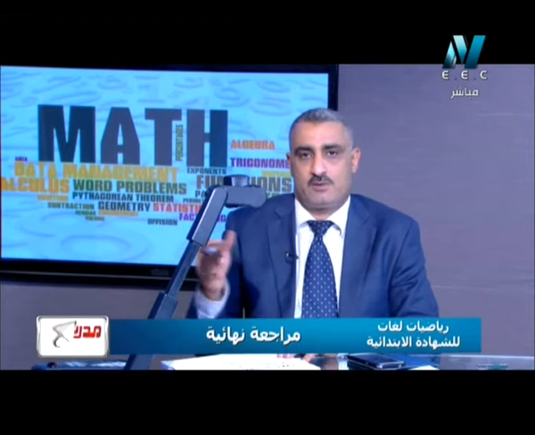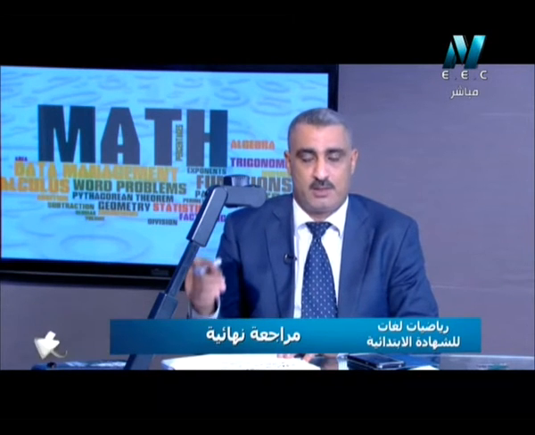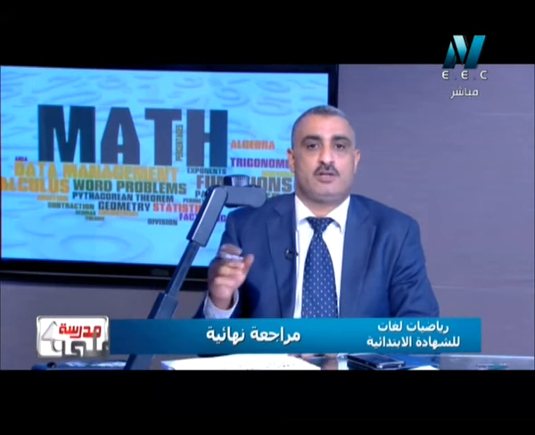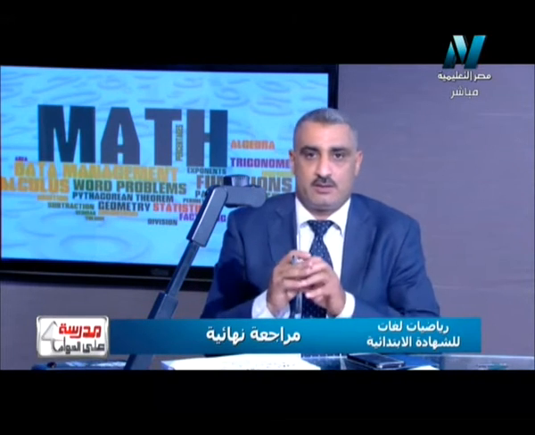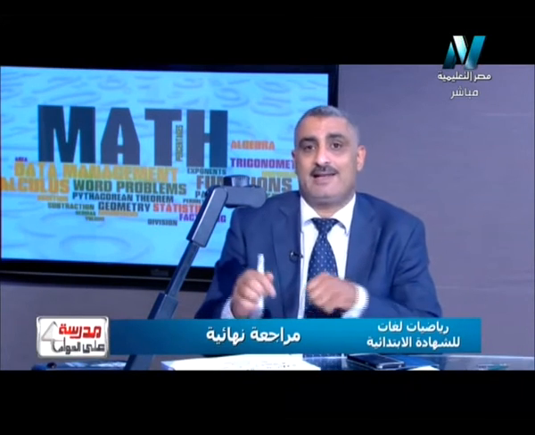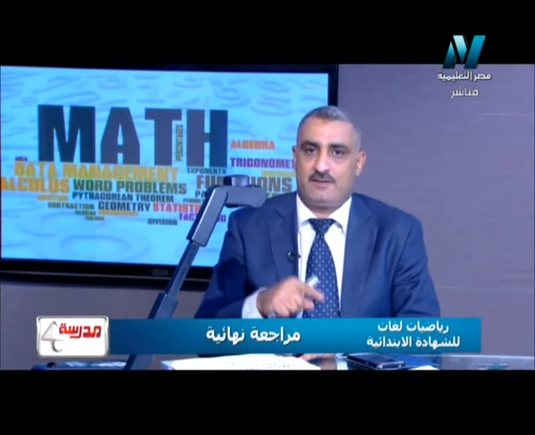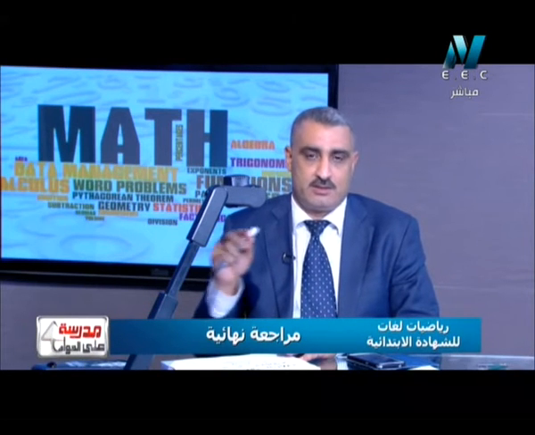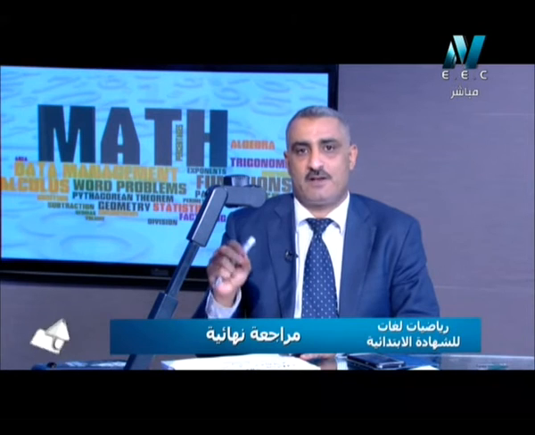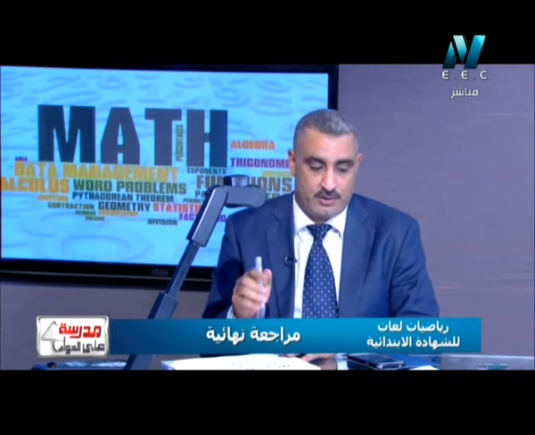Negative 3 times 1 equals negative 3. So 1 is the multiplicative identity element. Don't be confused. We have additive identity elements and multiplicative identity elements. The additive identity element in Z is 0, but the multiplicative identity element in Z is 1. It's very important to know the difference between them.